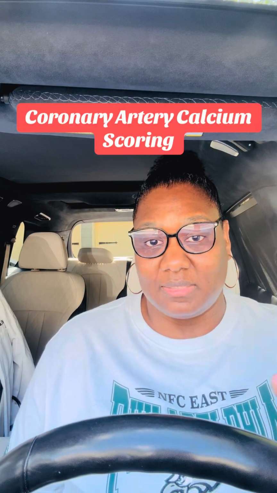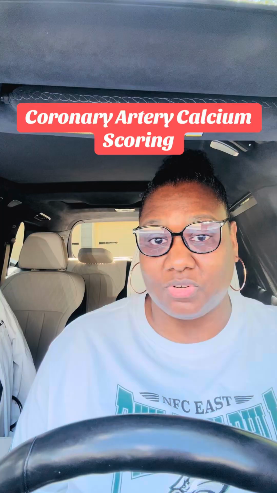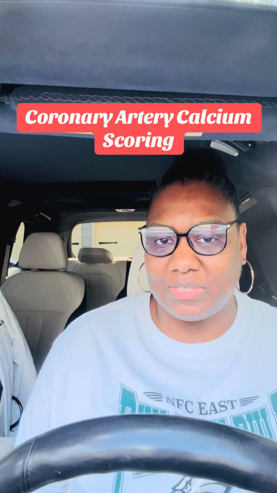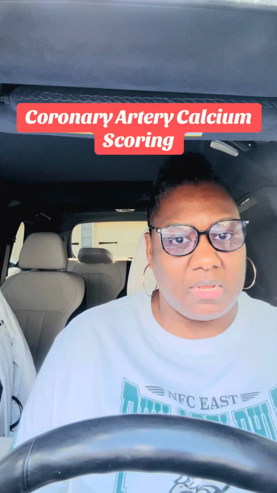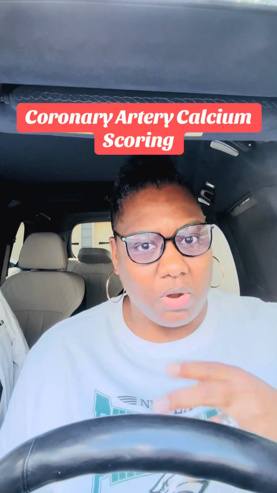The nitroglycerin doesn't last in circulation very long, so an hour before you will get that beta blocker, and then right as the technician is ready to take your images, they'll have you pop the nitroglycerin under the tongue, and then the pictures from the CAT scan will be taken. The test in its entirety will probably last anywhere between 30 to 35 minutes or so, okay?